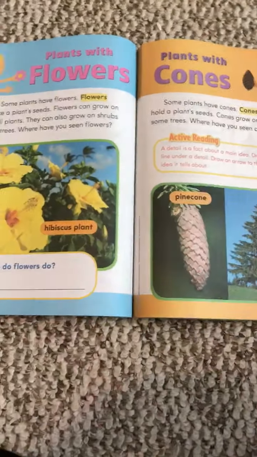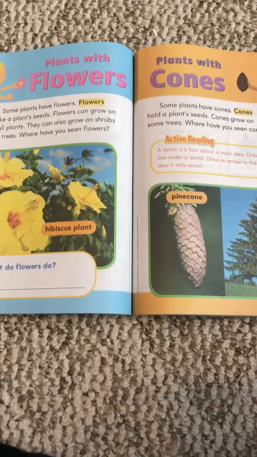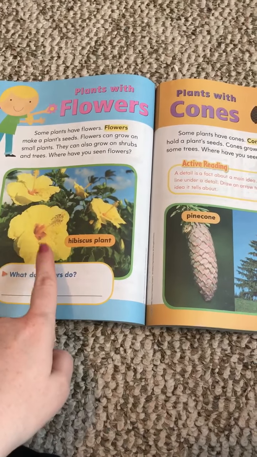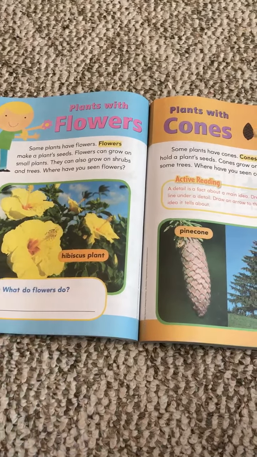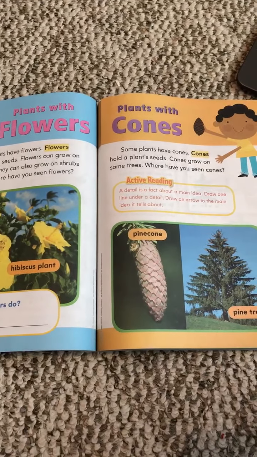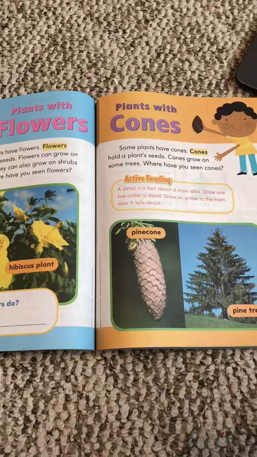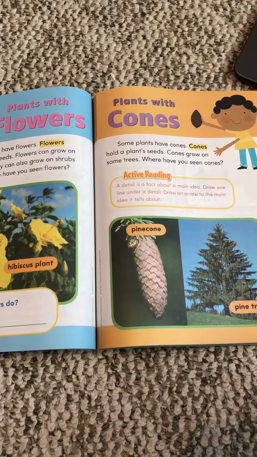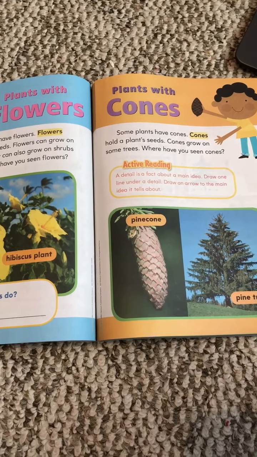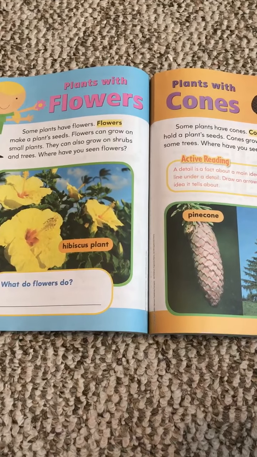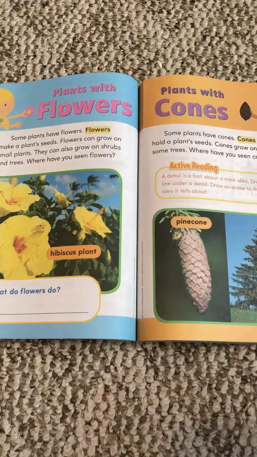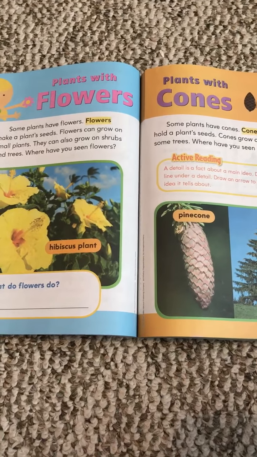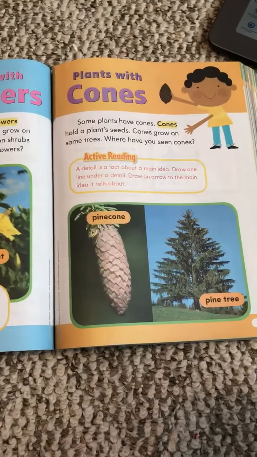So how are flowers and cones alike? Can you think? How are they alike? They're very different looking. I mean, this flower, it's bright, it's colorful, it smells good if you were to smell it in real life. Cones are very different. They're pointy, they're not as pretty. And they do have a kind of smell. Like if it's a pine cone tree, it might have a pine smell. How are they alike? Because they're so different when you look at them. They both make seeds. They both have seeds inside. So that's how they're alike. Some plants have flowers, some plants have cones.